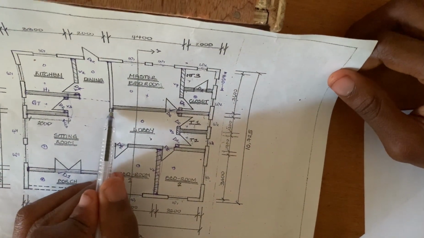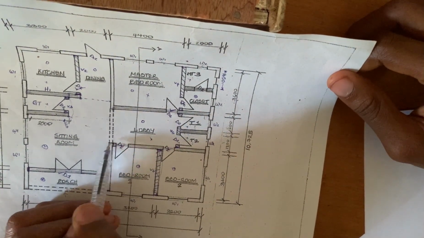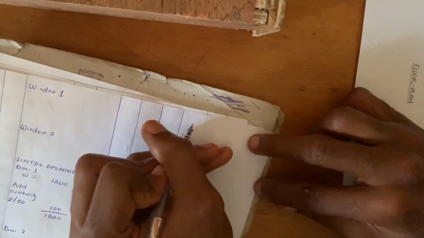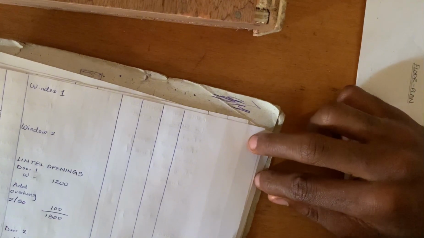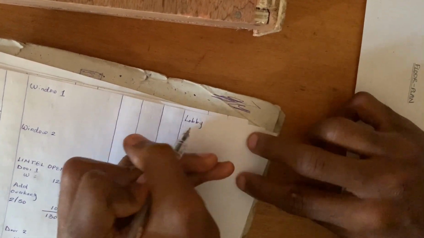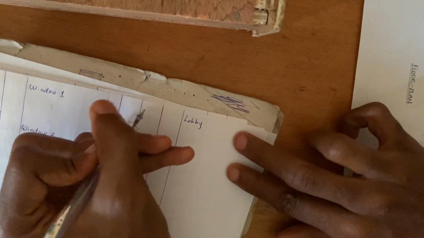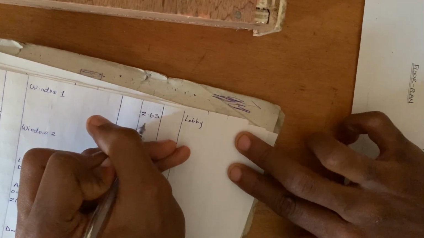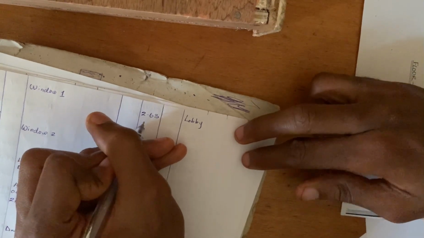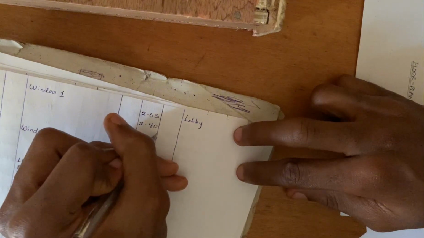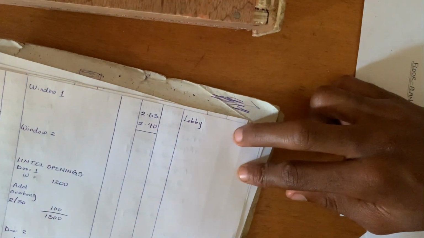So the dimension from here to here is 2,625. So we will book for the lobby. So the lobby will be 2.63 by the height. Assume the height is 2,400, that's 2.40, and then you close.